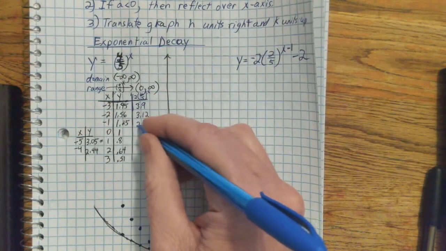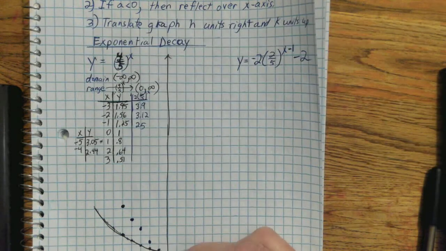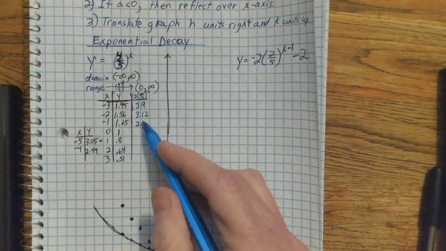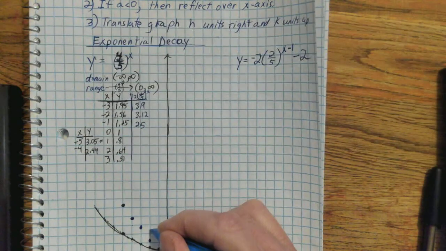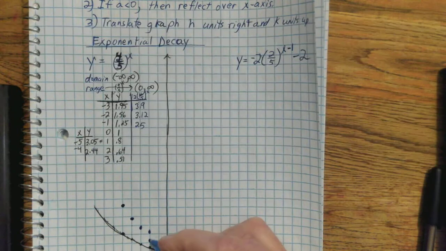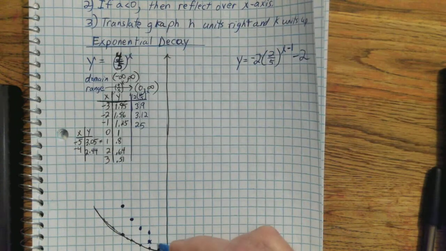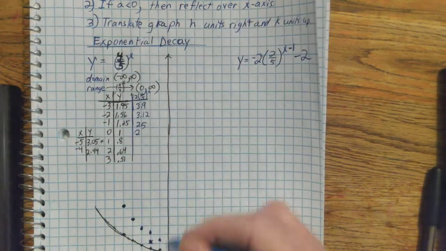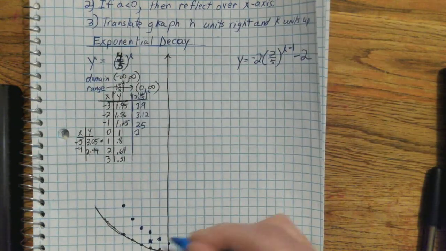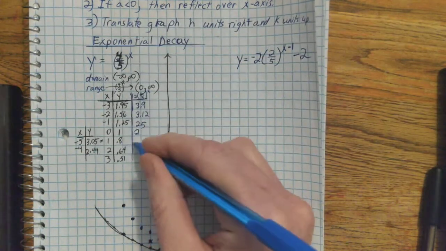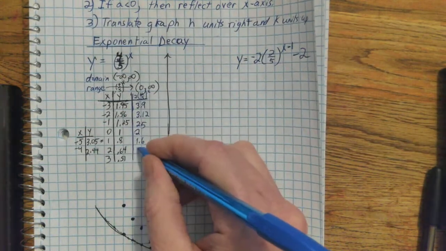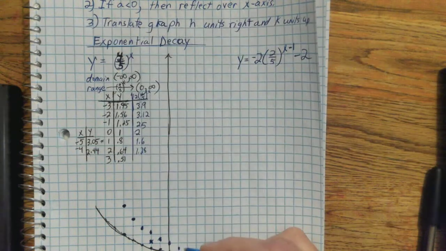And -1, you're at 2.5. -1. Okay, I messed up there, it looks like. This is 2.12, so let's go 3.12 right here. That point's errantly drawn. 2.5 is right here. I double 1, I get 2, so I'm right there. This is 1.6. This is 1.28.